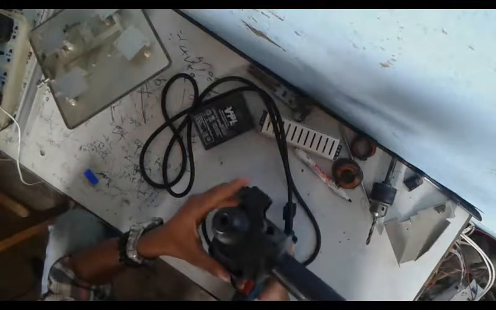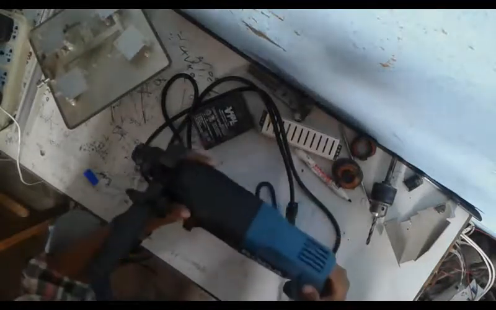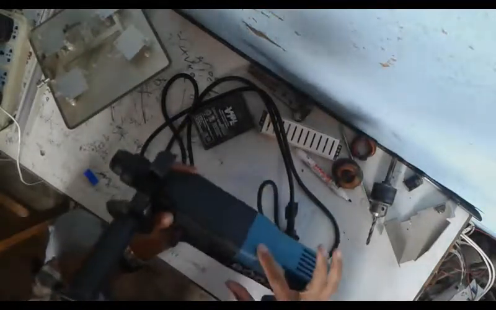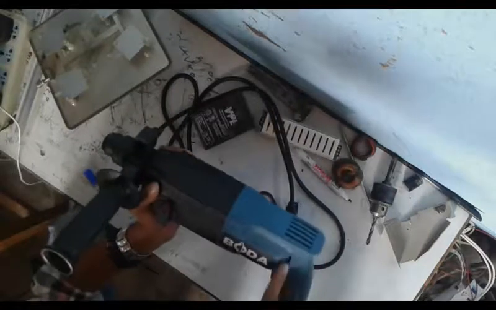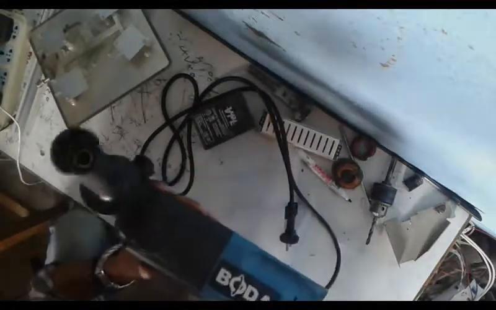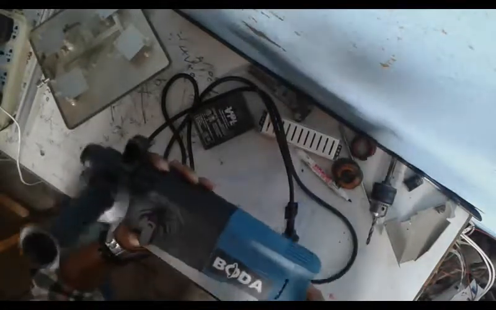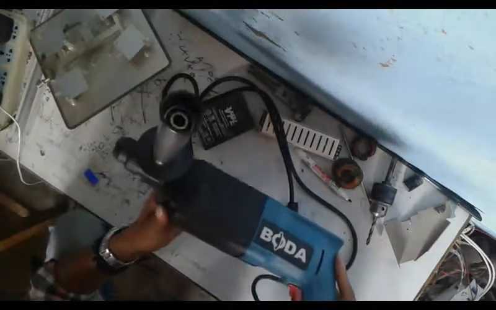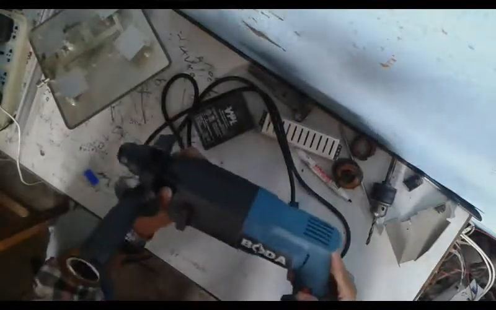There will be a universal AC or DC motor here. There you can see a small spring situated in this region. This one is for the brush purposes.